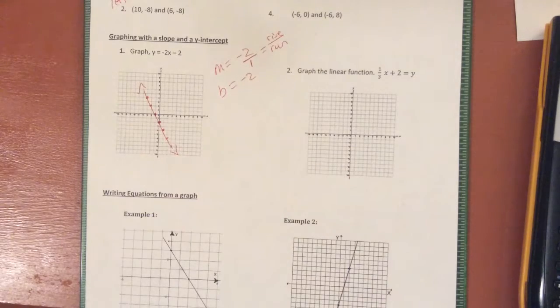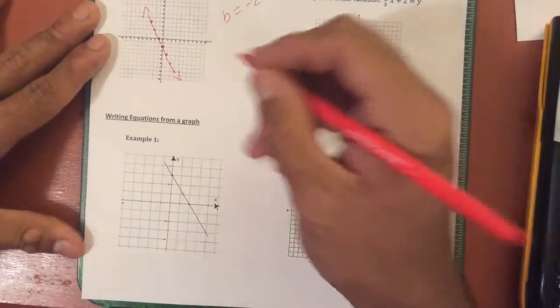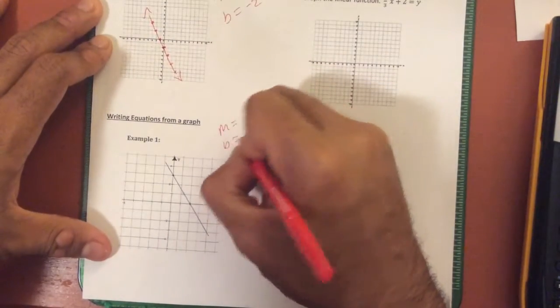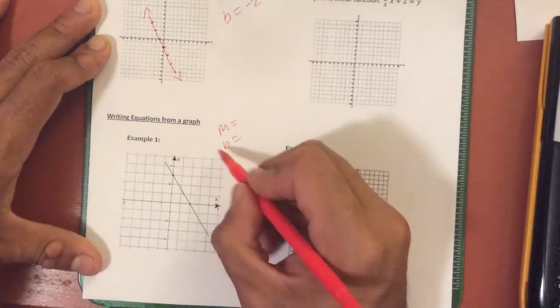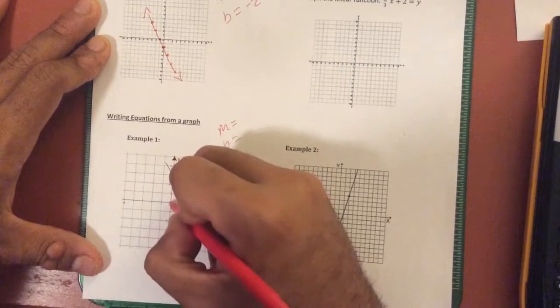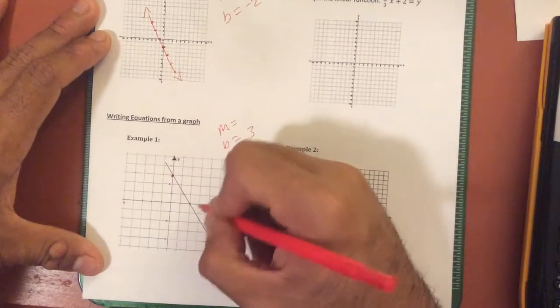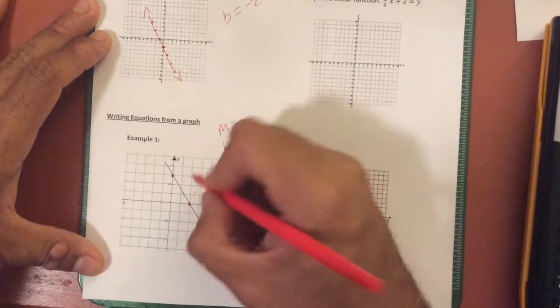If you want to do number 2 by yourself, you're welcome to do that. Now, let's write linear equations from a graph. First thing we're going to need is the M and the B before we can write it. So start out with the easiest one, the y-intercept. The y-intercept will be right here, which is 1, 2, 3. So the y-intercept is 3, and for the slope, just choose 2 points on here that you can use.